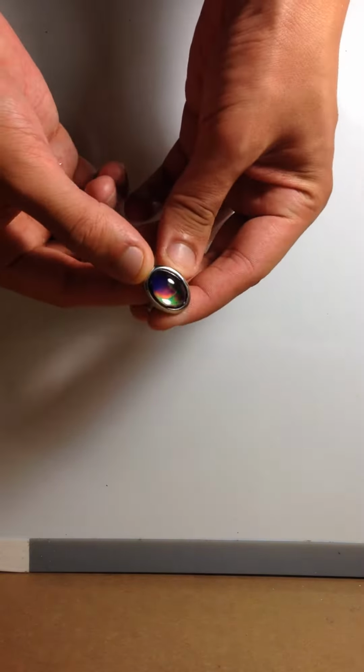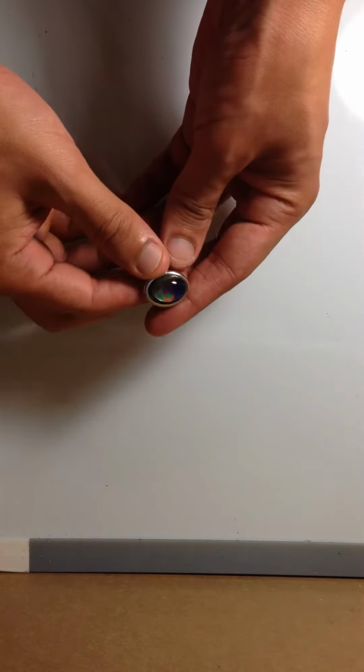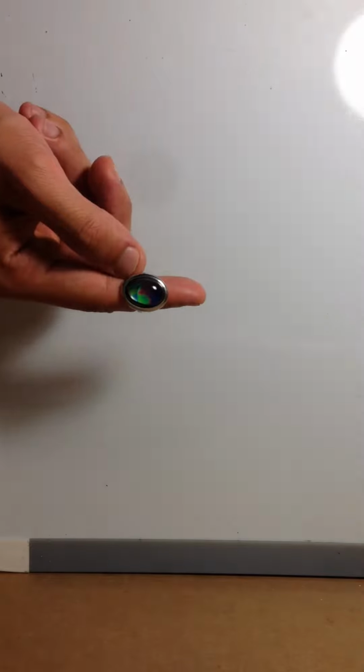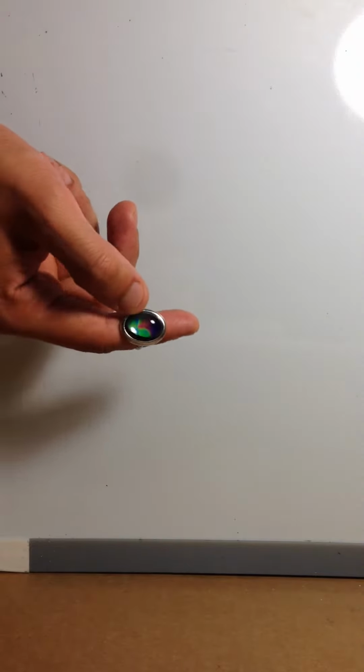There was actually no reason to believe that your mood could be decided on the basis of this ring. But as you can see, the liquid crystals here right now at normal human skin temperature are a shade of greenish blue and sort of purple, right?